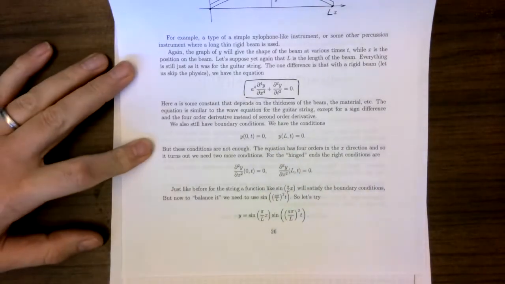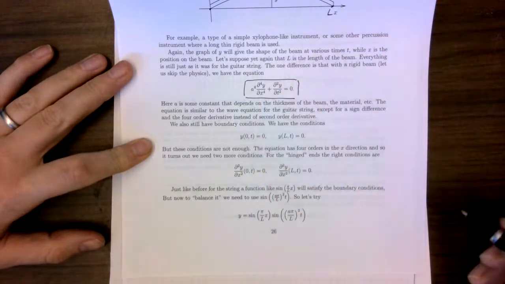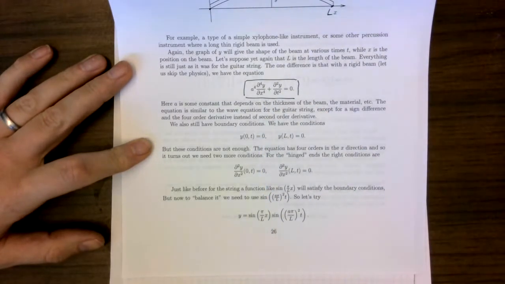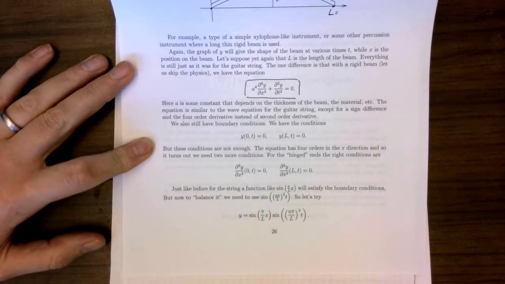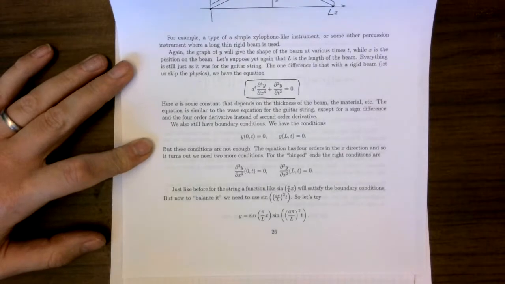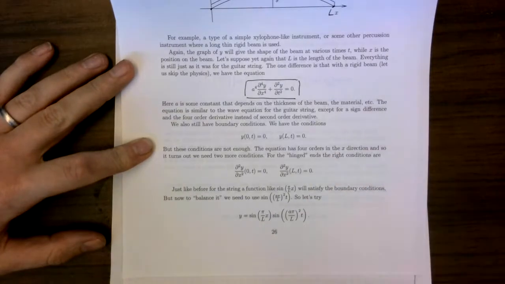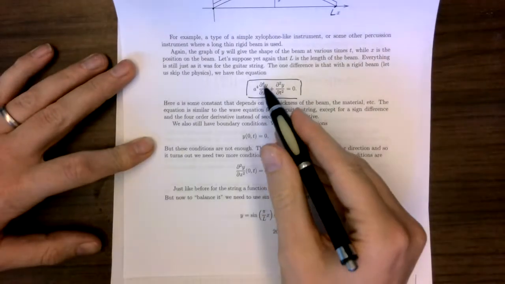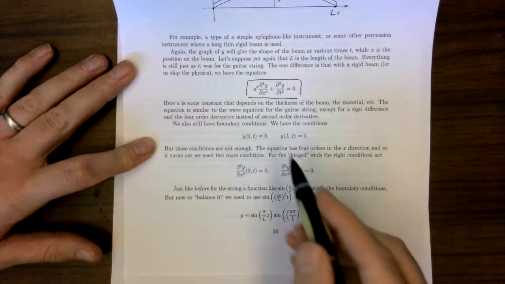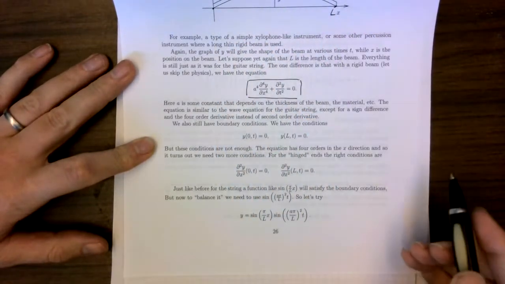But now, because of these 4 derivatives, it turns out that for these kinds of equations, you need as many side conditions as you have orders. Let's not worry about why, but it's true. So in the x direction, I actually don't need 2, I need 4 conditions.